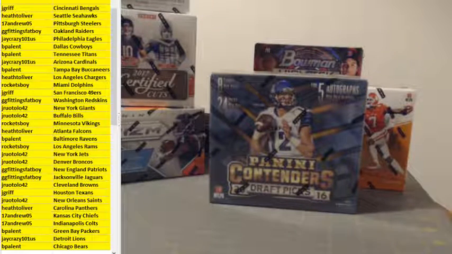Carson Wentz, Jay. Carson Wentz, rookie. Who else is good in this year? Saints. Rotolo. Michael Thomas. Joey Bosa. He's got the Chargers. Heath getting the Chargers. Joey Bosa.